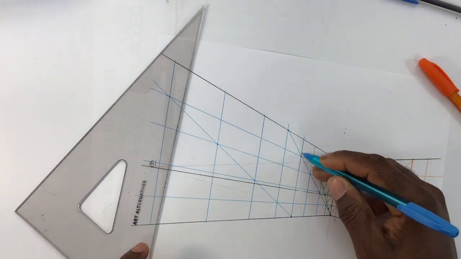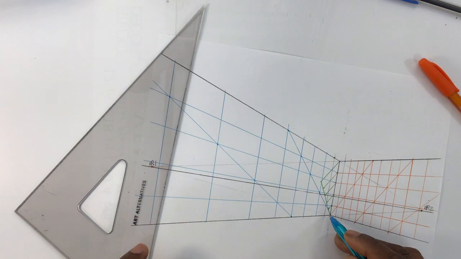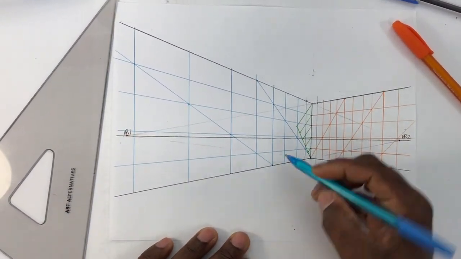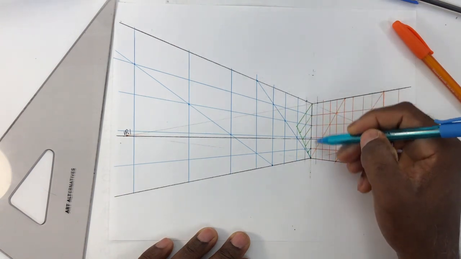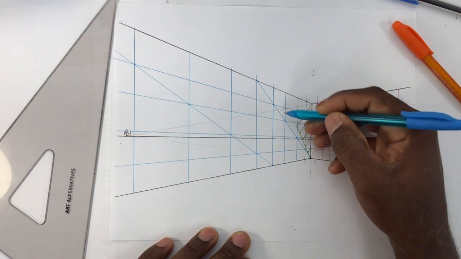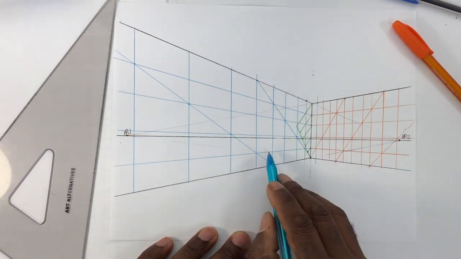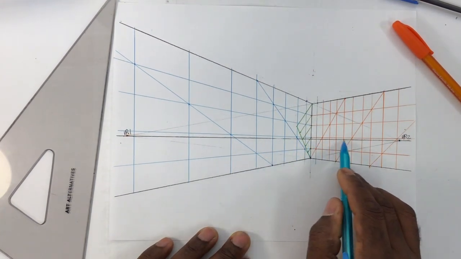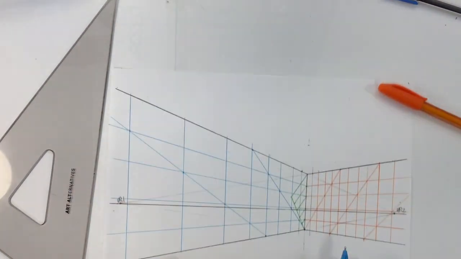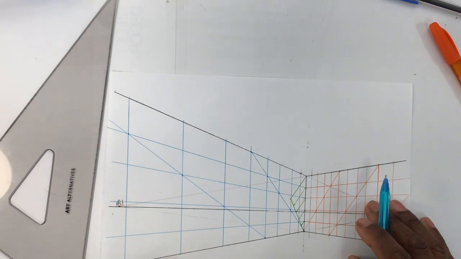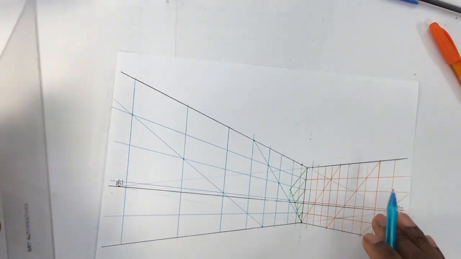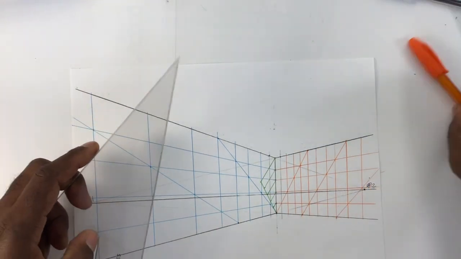False alarm. Sorry about that. So when you're dealing with these vertical lines, just make sure that everything is perpendicular to your horizon line. That's important to your construction, but mine's a little wonky.